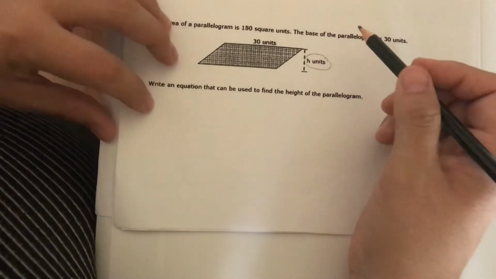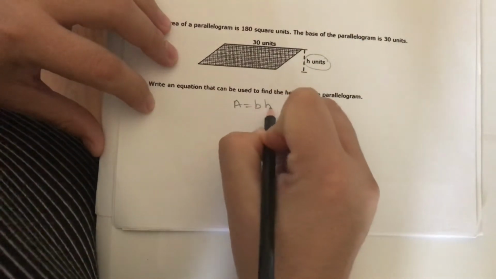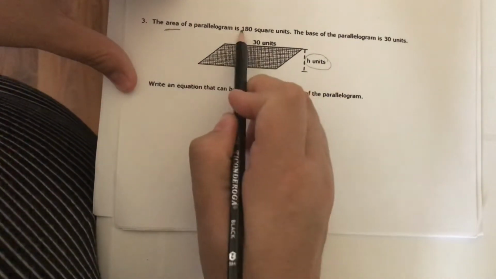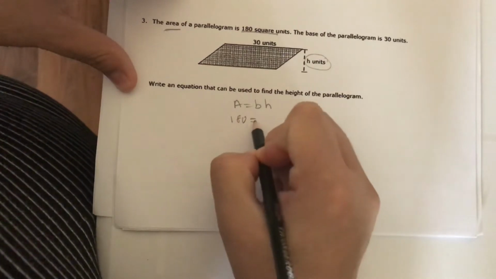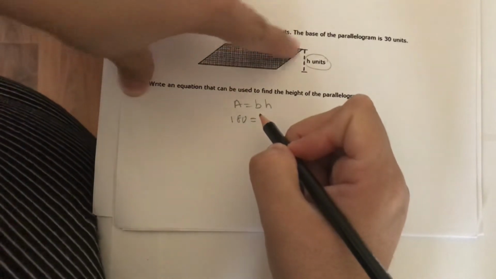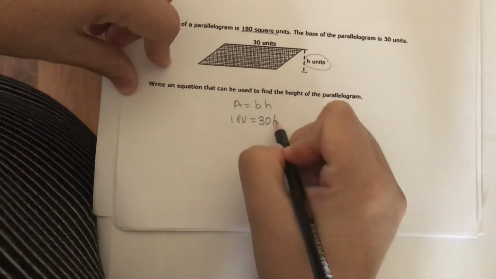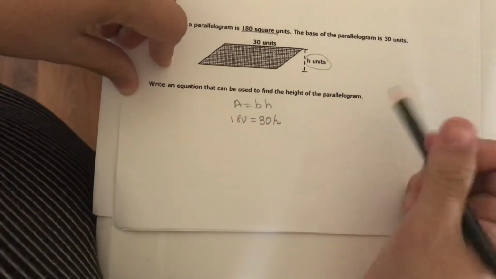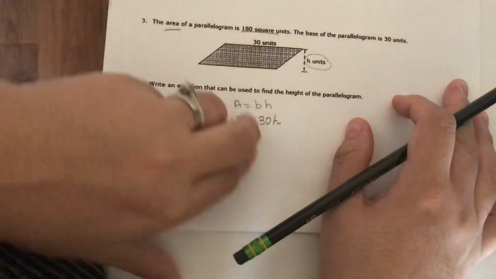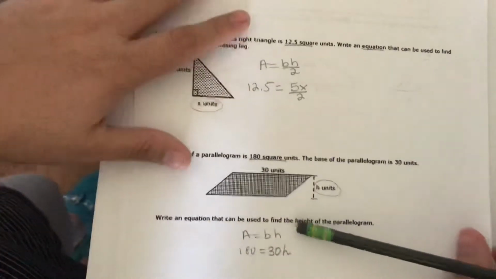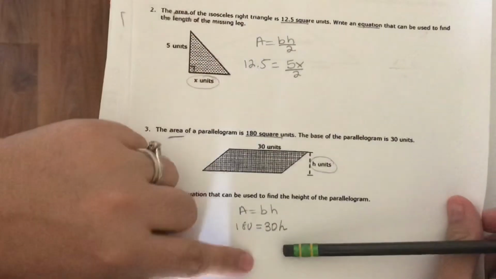For number 3, area equals base times height. The area is already 180 units. The base is 30 because the top and the bottom are the same size. And then I don't know my height. And that's it. That's the equation. Okay. So these have missing numbers, but they didn't want you to work it out. They just wanted to see the formula. So you've got to just show where the missing number is, in this case right here. Okay.